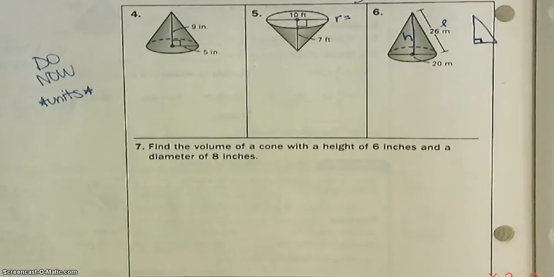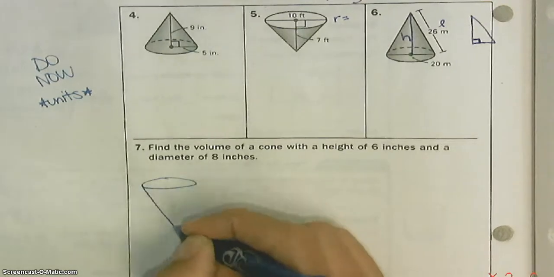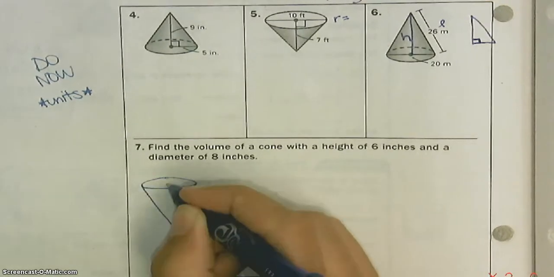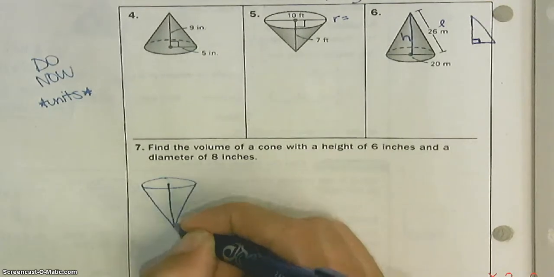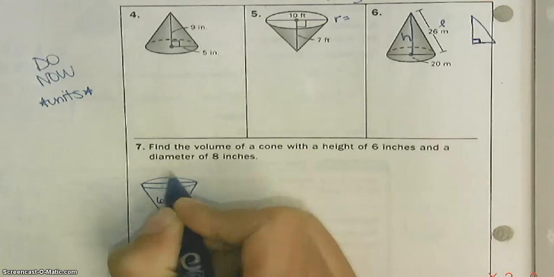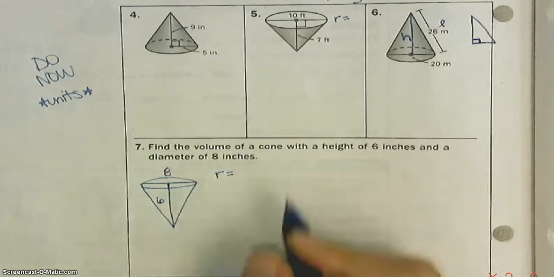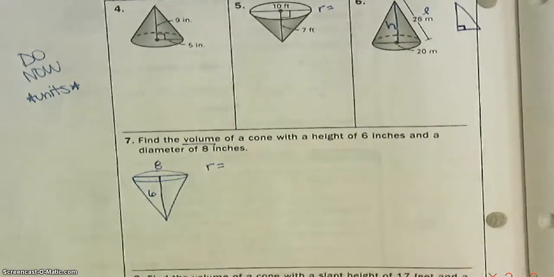Down here, you can draw a picture if you want. Find the volume of a cone with a height of 6, so height it goes straight down, and a diameter of 8. So once again, think about what your radius is going to be, and then find the volume.